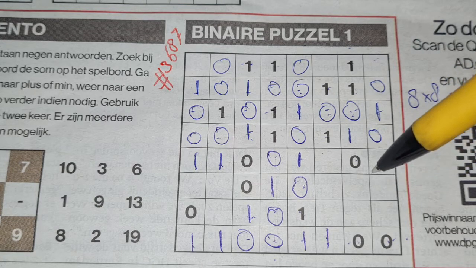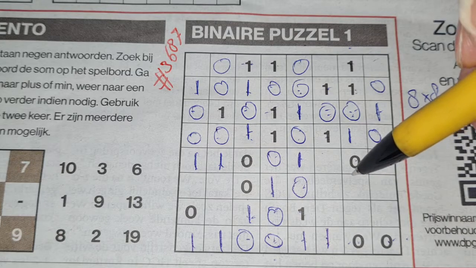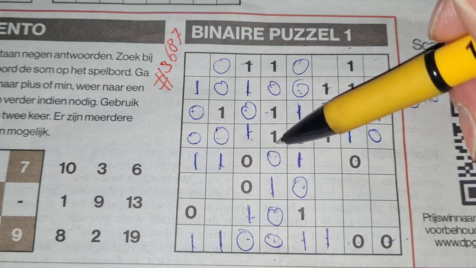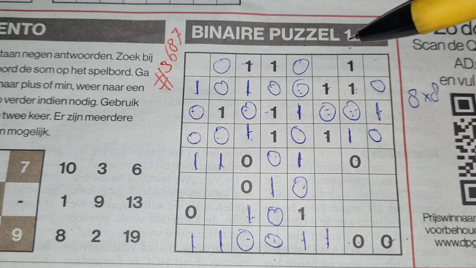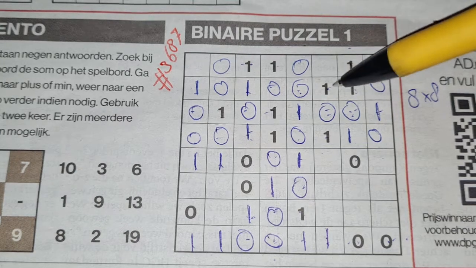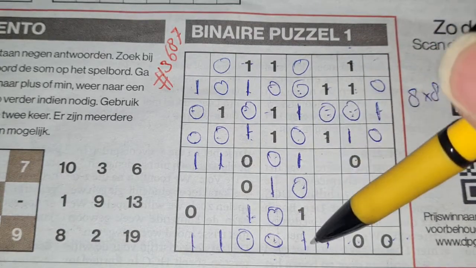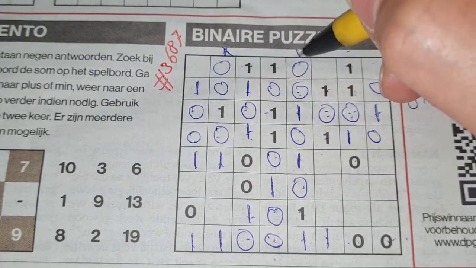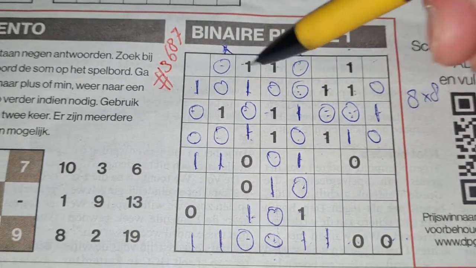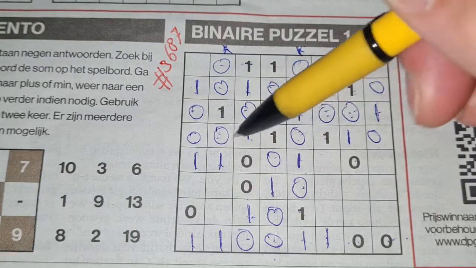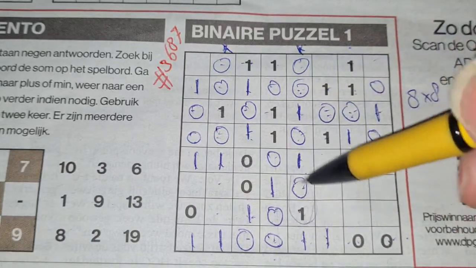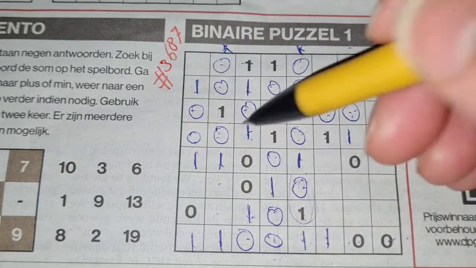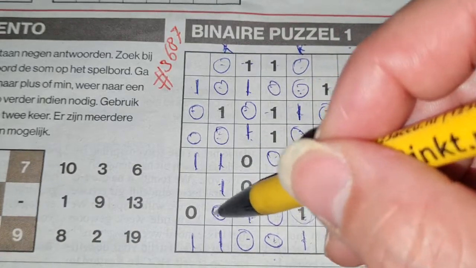Do we need to compare? That's the question. Well, let me see. Yes, this column and that column. 1, 1, 1, 1, empty box, 1, 1. So we need to switch those 2 digits. We have O here, this should be a 1. We have a 1 here, this should be an O.